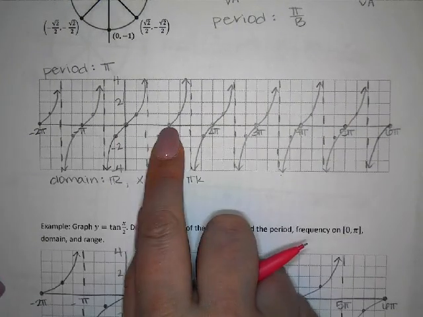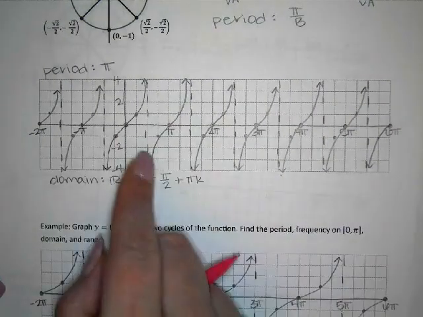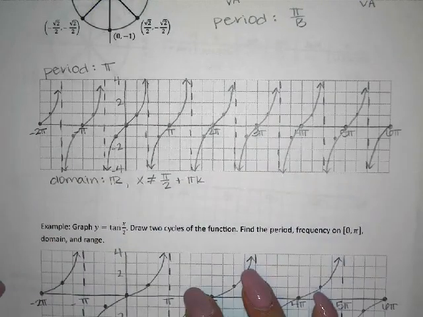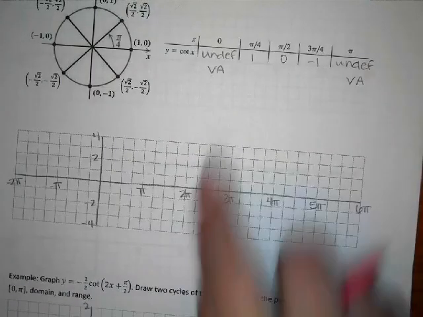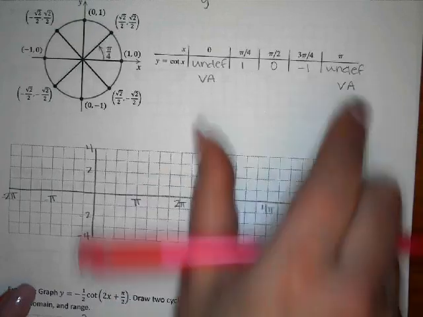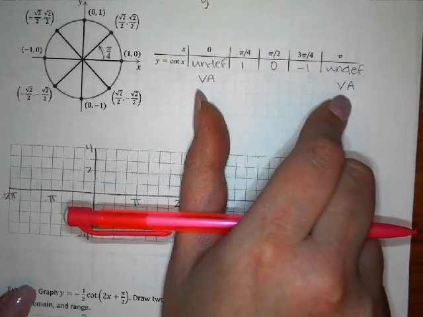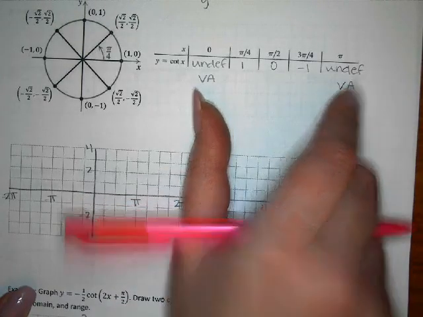This time, the vertical asymptotes end up being on the pi's. Vertical asymptote at 0, vertical asymptote at pi. So that's a little different than what we had with the tangent.